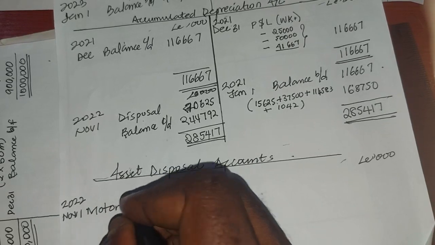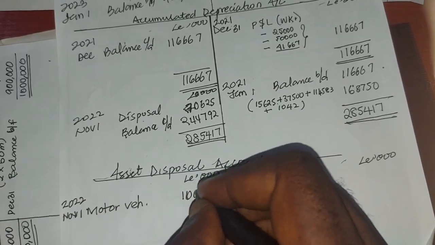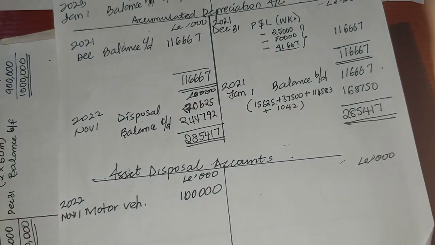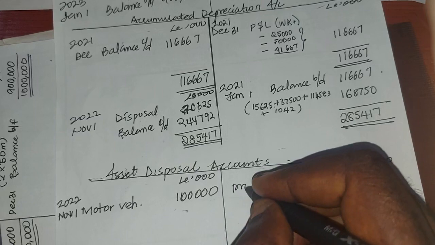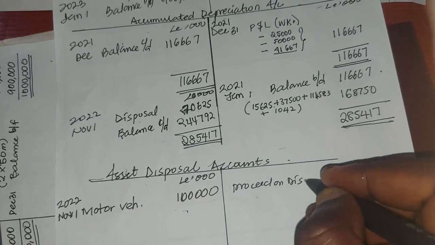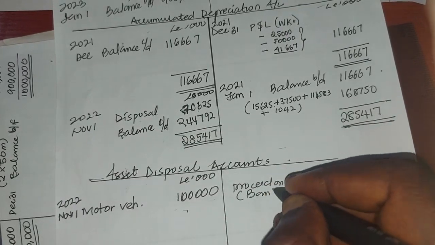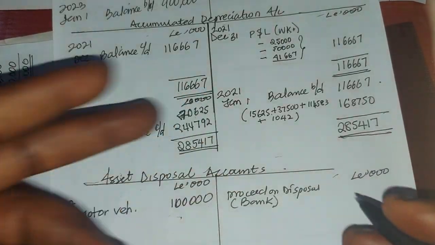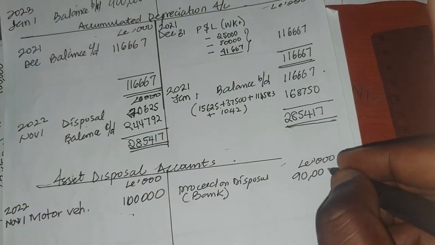We have motor vehicle, the cost is 100,000, that's 100 million. Then it was sold for, that's the proceeds on disposal, that is your bank. You debit bank and credit this with 90 million.